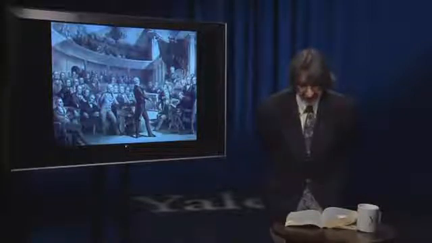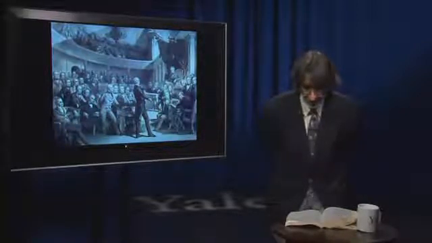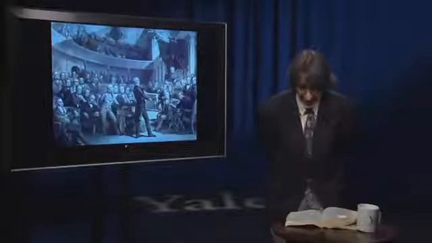Some interesting provisions about armies and navies. Power to raise and support an army, but no appropriation of money to that use shall be for longer term than 2 years, to provide and maintain a navy, to make rules for the Army and Navy. National security, power to have a national Army and national Navy, but note the difference between the Army and the Navy. The Army has to be reauthorized every 2 years. So what's up with that? But not the Navy. What's up with that?